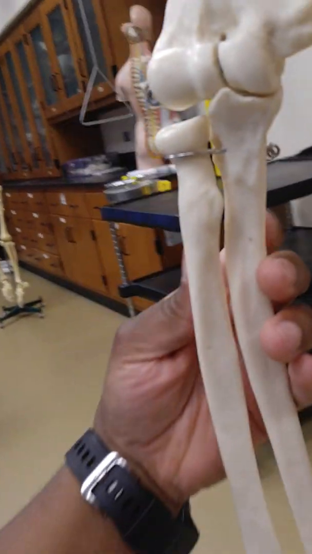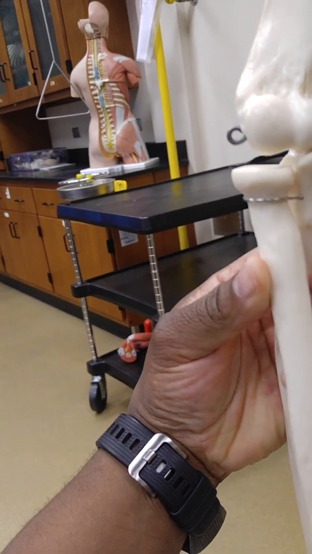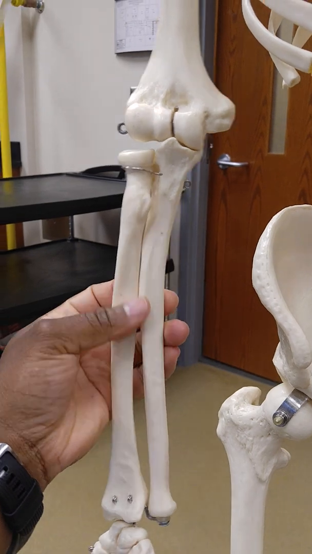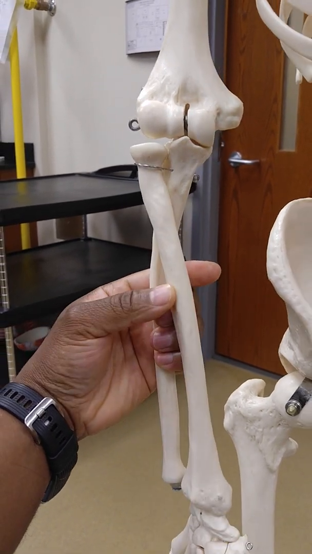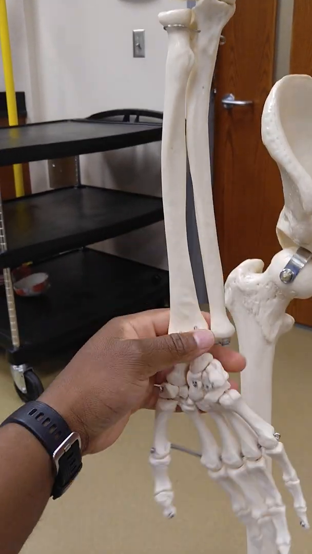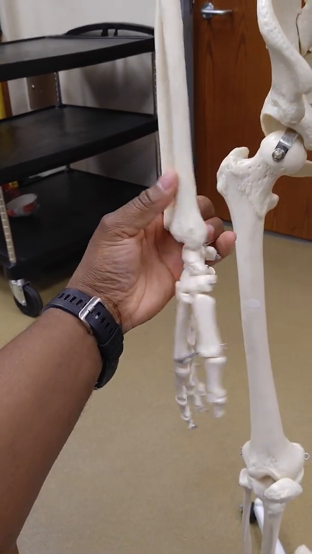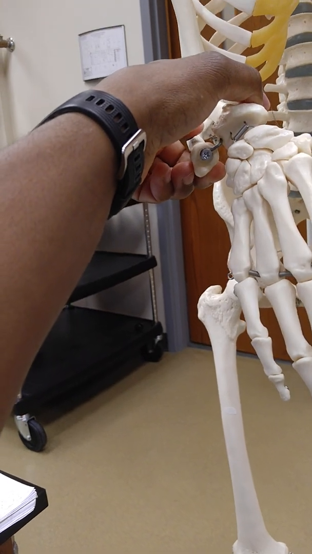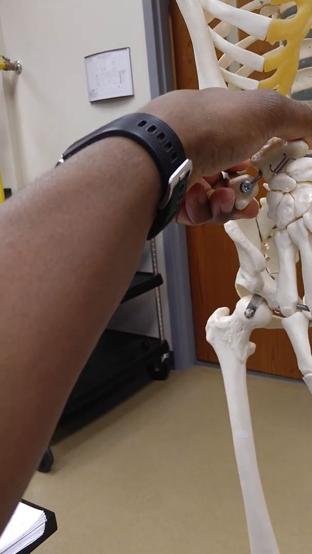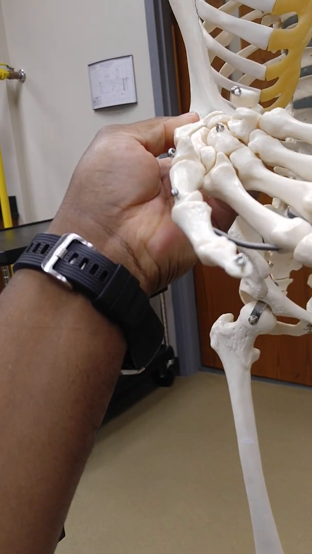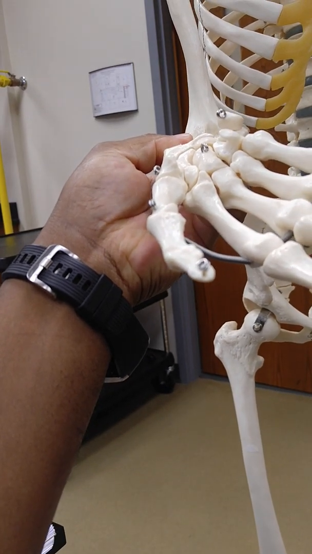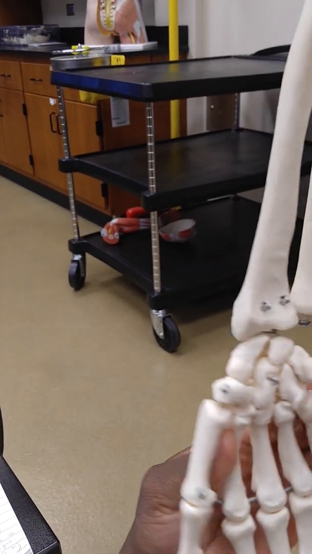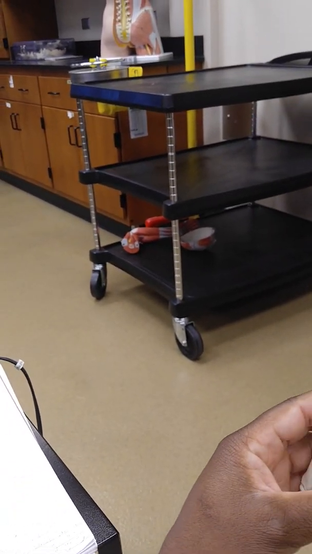I can tell the difference in these two is the radius is the one that rotates. The rotating part. So when you hold your hand out, shake a hand, and then you rotate it over for someone to put something in your hand. All right. Into the carpals of the wrist.